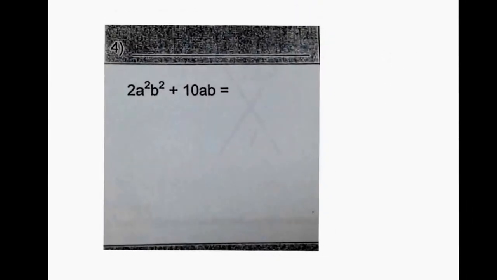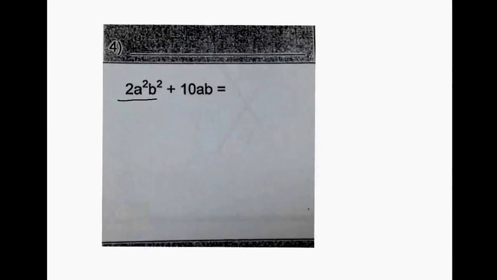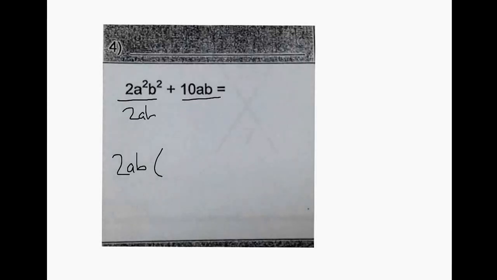Alright, the next one. So again, we look at the small number, 2, and we see will it go into that, and the answer this time is yes, the 2 will go in there. So we start our parentheses, we put a 2 out in front. We look for common letters. They both have an A, and they both have a B. So then we put an A and a B. And then we look at what's the smallest exponent for the A. It's this one right here. What's the smallest exponent for B? It's that B right there. So 2AB is our GCF.